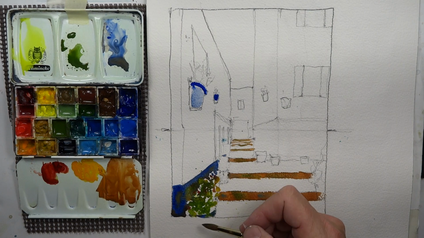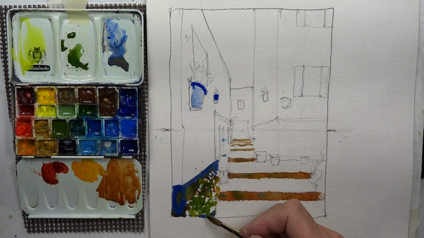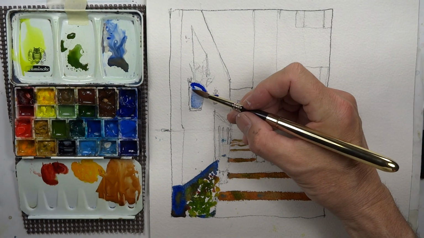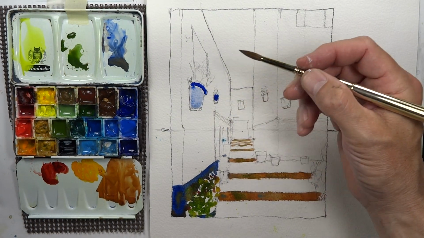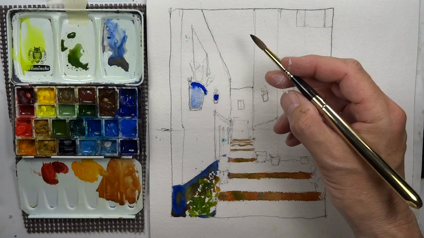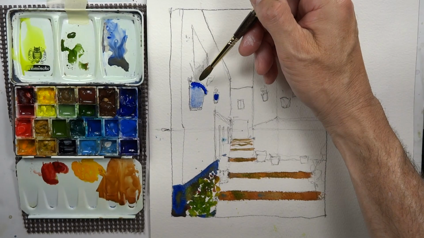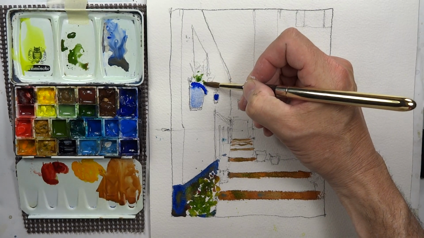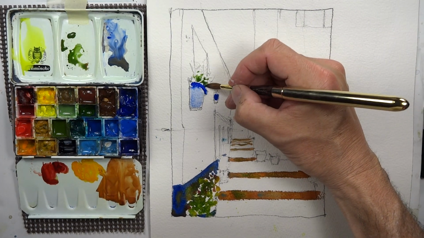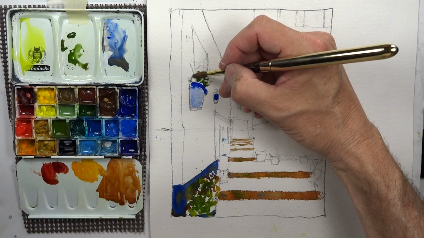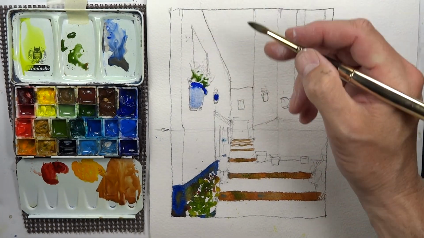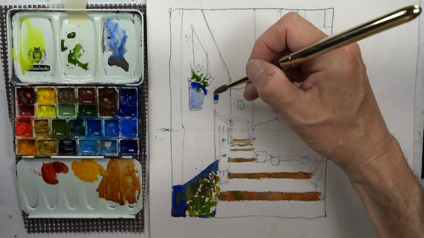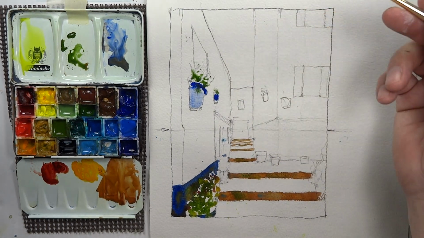And I did a little indication of a flower pot down here in blue, that little rounded shape there. And we have our flower pot up here. Then we can get a little indication of some green leaves and some stems maybe. A little splash or two. A little bit there.